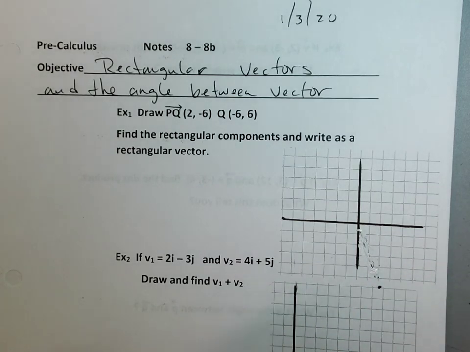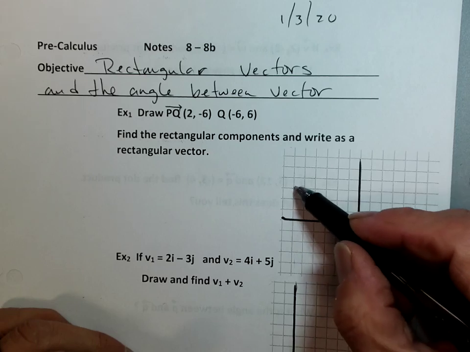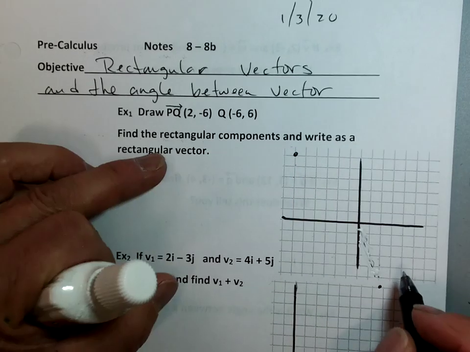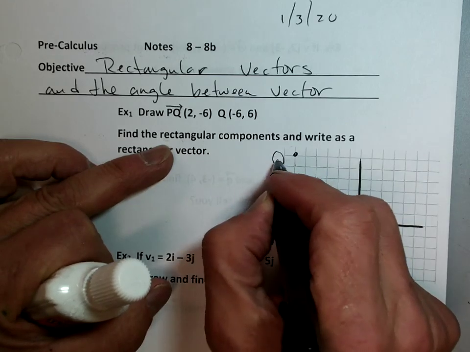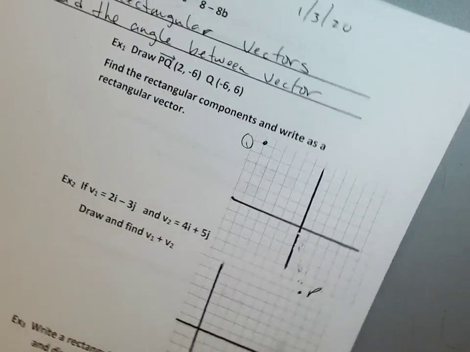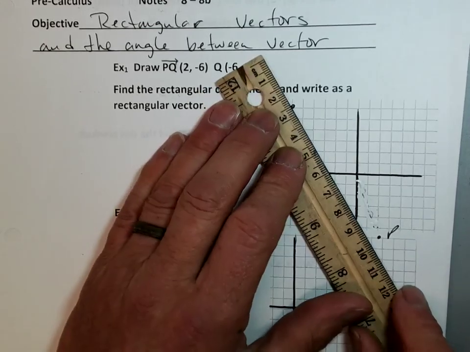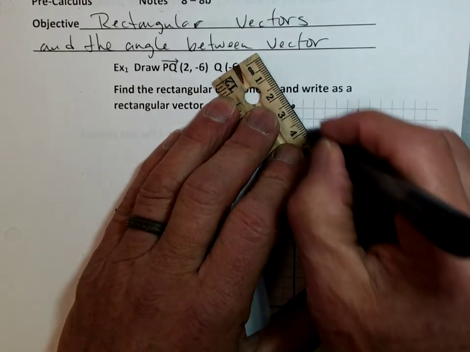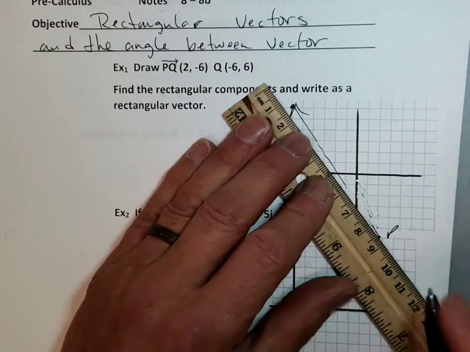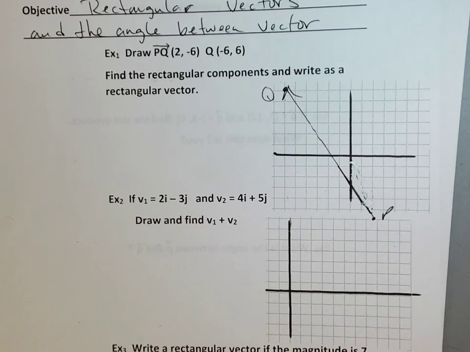Okay, there's P, and then Q is at -6, 6. 1, 2, 3, 4, 5, 6. 1, 2, 3, 4, 5, 6. Okay, there is P and there's Q. Right? And I'm going to try and draw this in. I need a ruler. Here we go. Darn it, I hate it when I make mistakes. All right? There it is. Now, let me ask you an easy question. What's wrong with that vector?